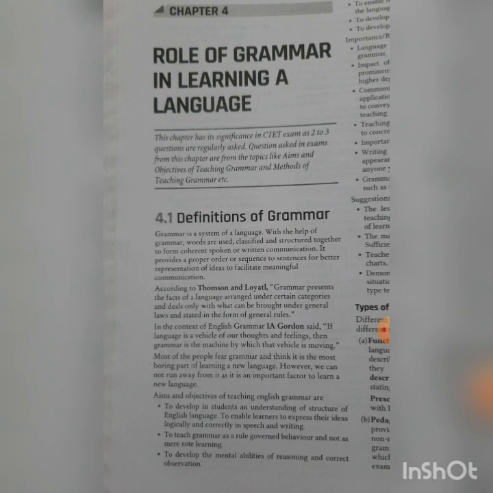In the context of English grammar, Gordon said, if language is a vehicle of our thoughts and feelings, then grammar is the machine by which that vehicle is moving. Most people fear grammar and think it is the most boring part of learning a new language. However, we cannot run away from it, as it is an important factor in learning a new language.